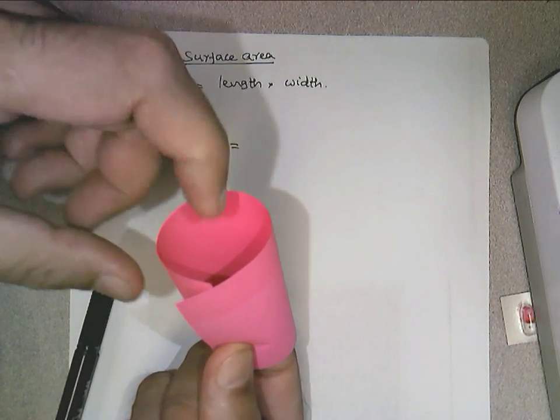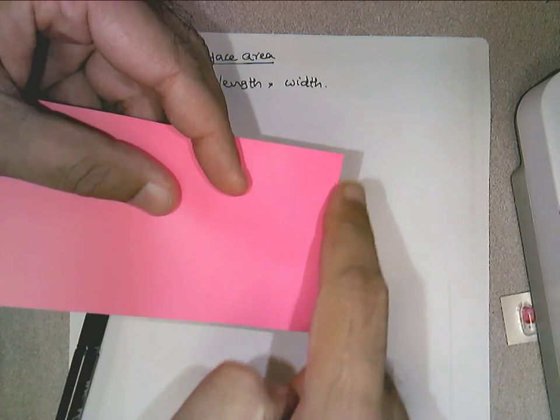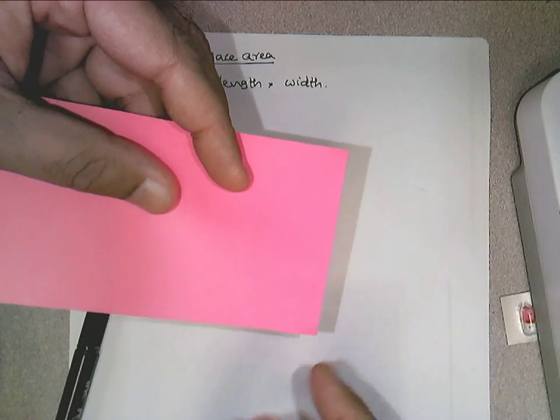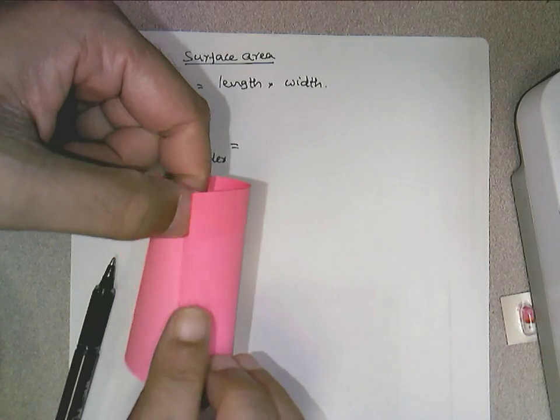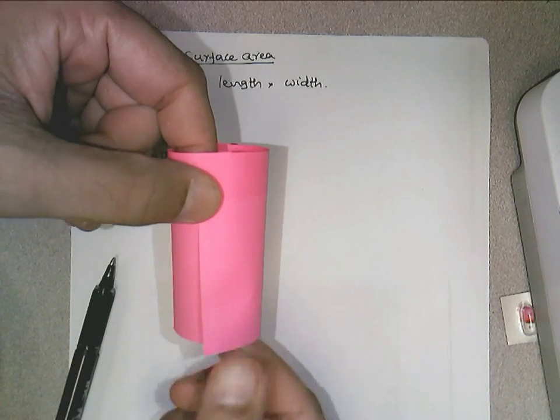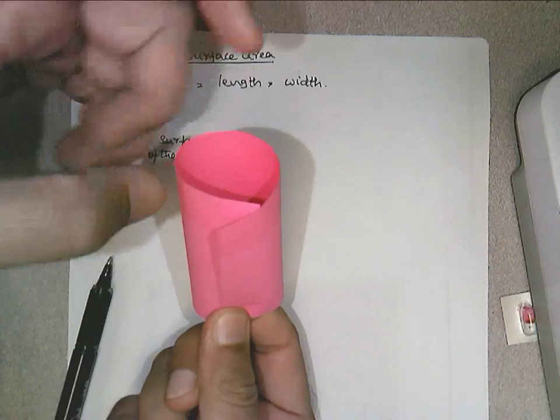Agreed? Now this is the width of the rectangle. When I roll it, this is the height of the cylinder.